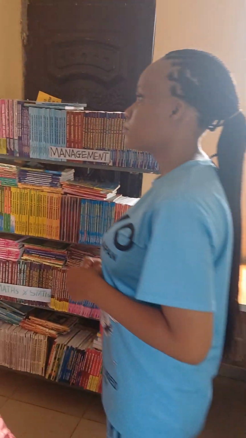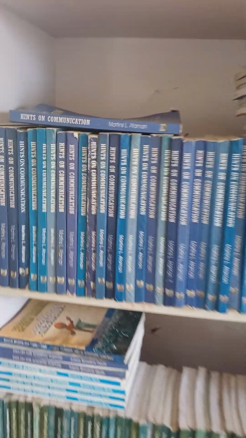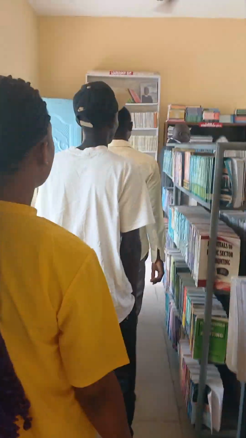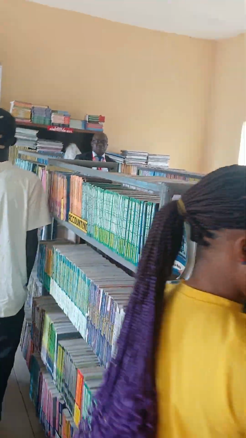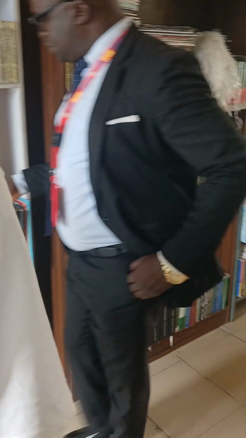Now, who can show me where we have journals? Where are journals? Who can show me an example of a journal? Knowledge is powerful. You'll understand all these things by the time you graduate, when you are now working. Okay, good. These journals, you can see them. Look at them.